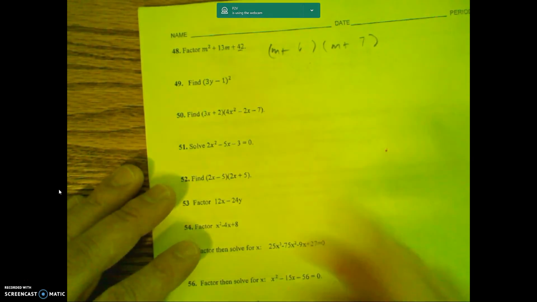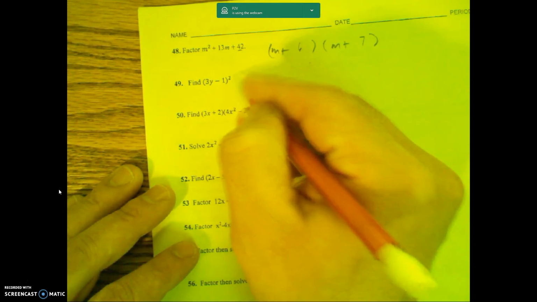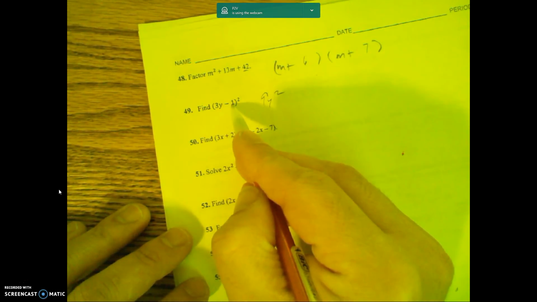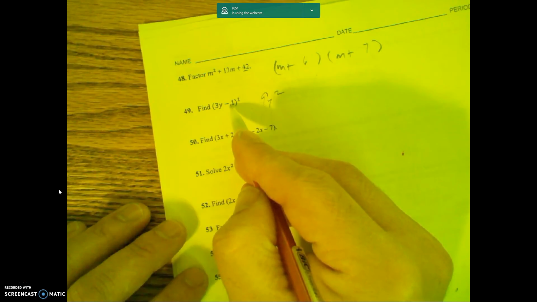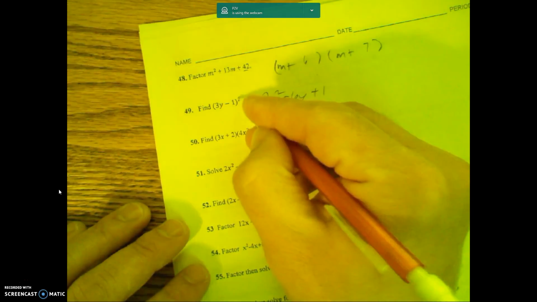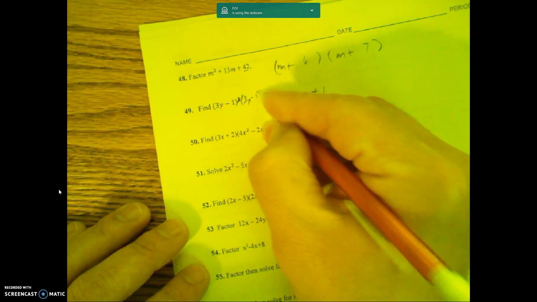All right, 49, squaring a binomial. You can do this the shortcut way, or we can scribble out the 2 and write 3y minus 1 again, and then FOIL that. Let's practice the shortcut way. I square the first, so 9y squared. I multiply 3y and negative 1 is negative 3y, and then I double that and I get negative 6y, and then 1 squared is 1. So again, if you wanted to, you could just scribble that out, write 3y minus 1, and then FOIL that, and you'll get the same answer.